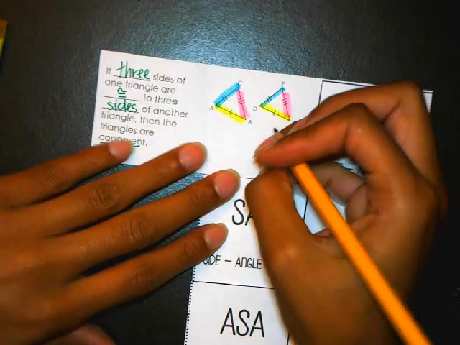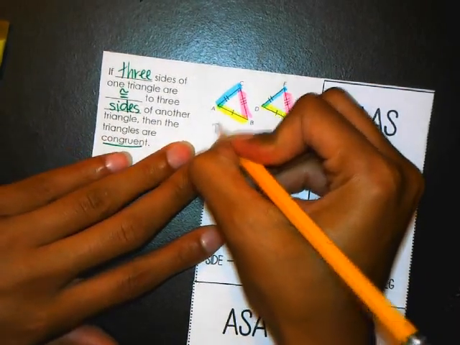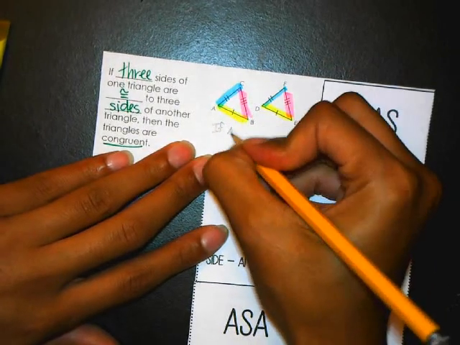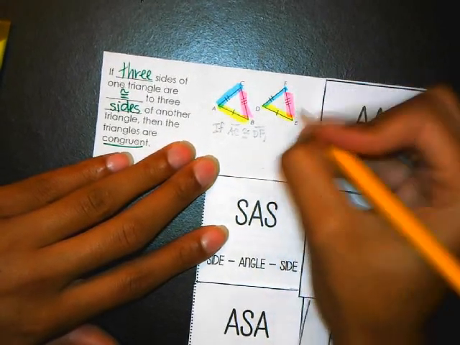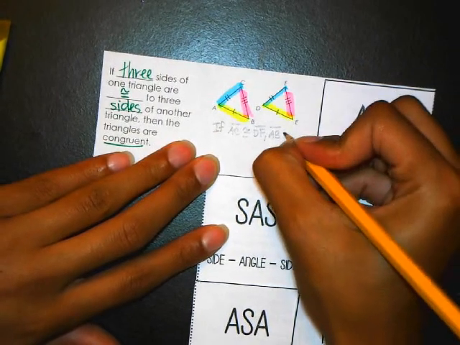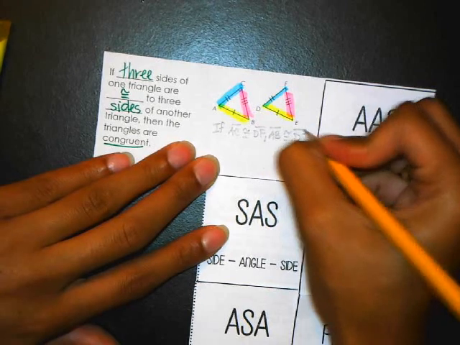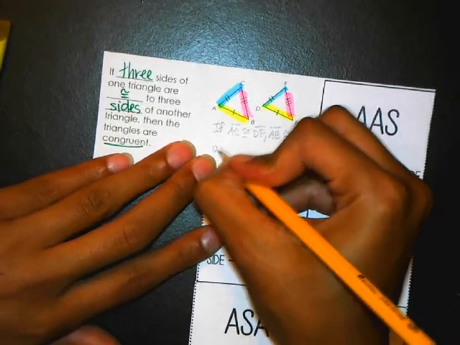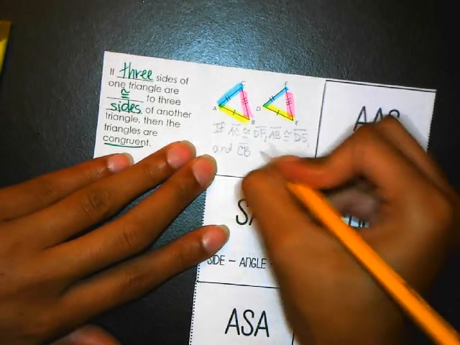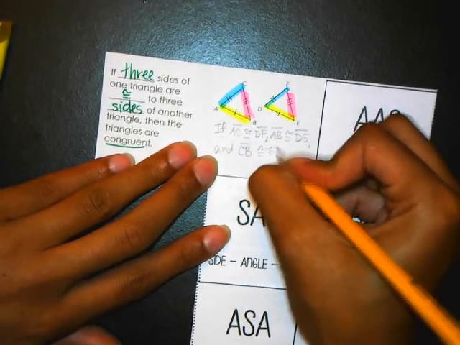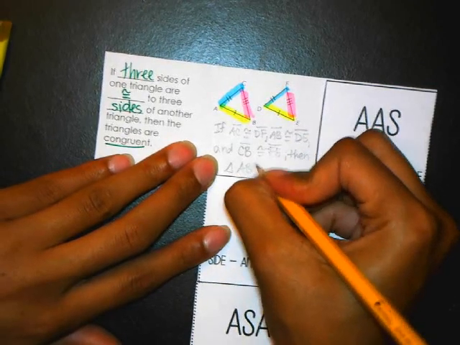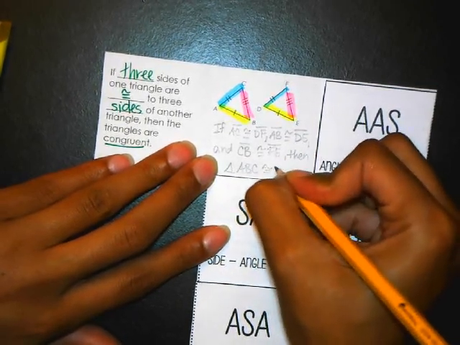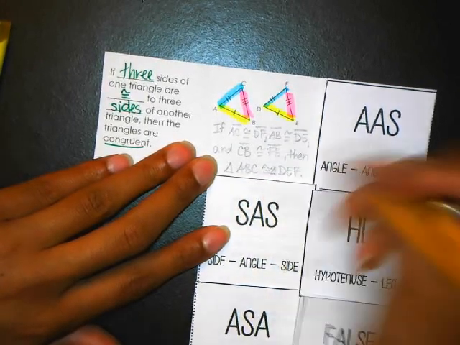So what I know is that if side AC is congruent to side DF, and side AB is congruent to side DE, and side CB is congruent to side FE, then triangle ABC is congruent to triangle DEF. Okay? So that is side, side, side.